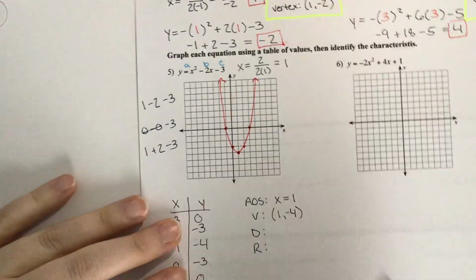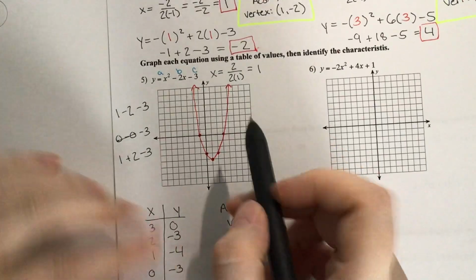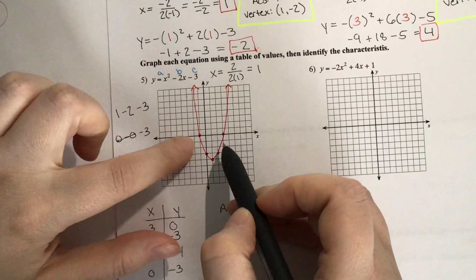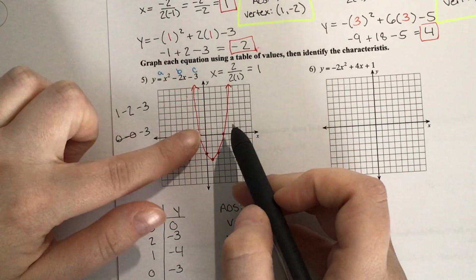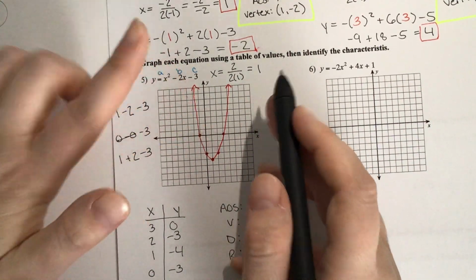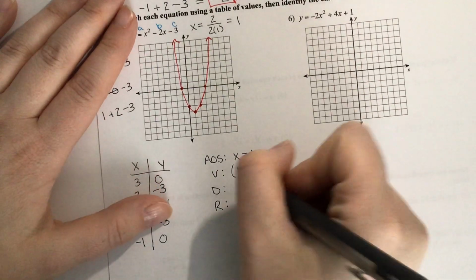All right, domain. Left to right forever. Like I said in that one video, these will always go left and right. It doesn't look like it. It looks like it's going up more than anything, and that's true, but it's also kind of slightly gonna expand out to the sides as it goes up. Very slightly, but you can tell that it will. So all real numbers.